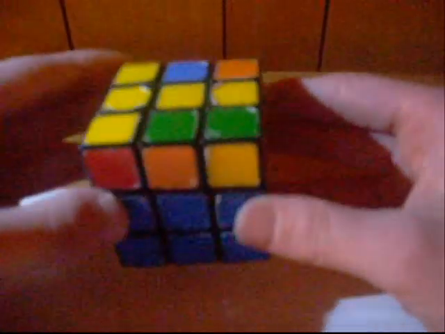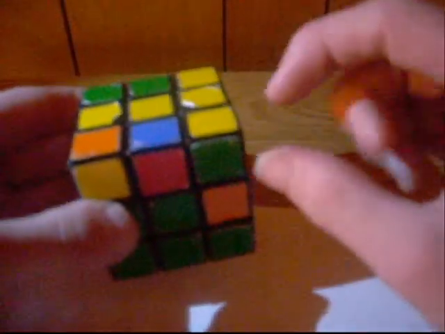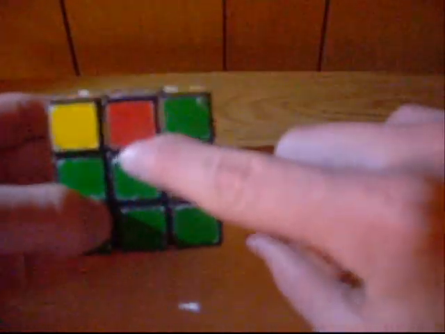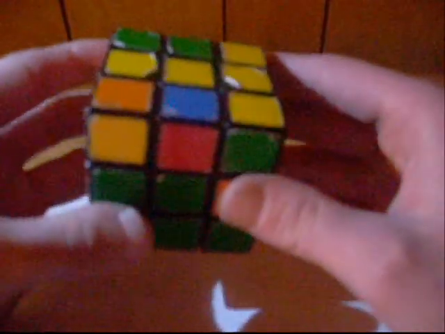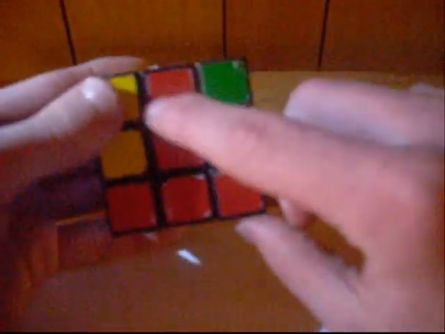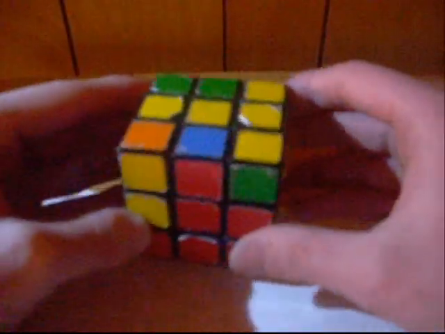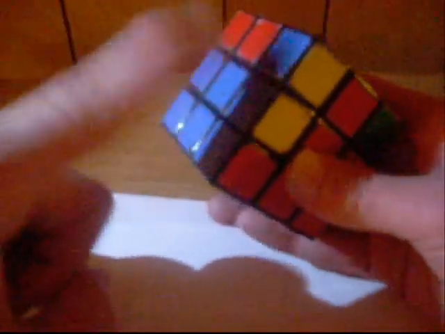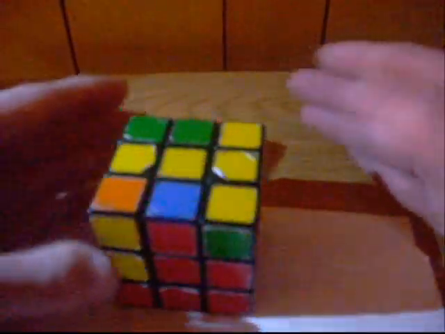So, what you want to do is look at the top layer for any edge pieces that do not have yellow in them. So, like this one, the blue and red piece. So what I'm going to do is take this and line up this red with this red center, so it's red on red. And then I'm going to determine whether it needs to go to the right or to the left. In this case, it needs to go to the left.